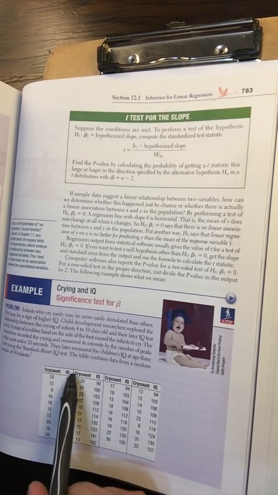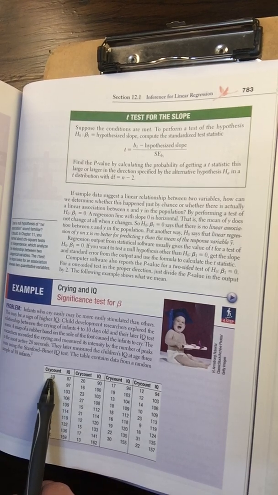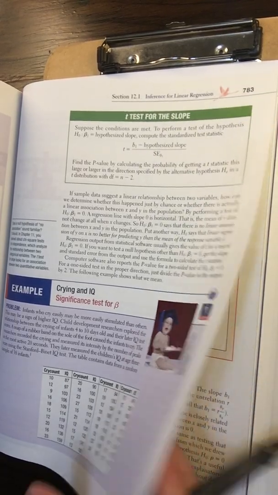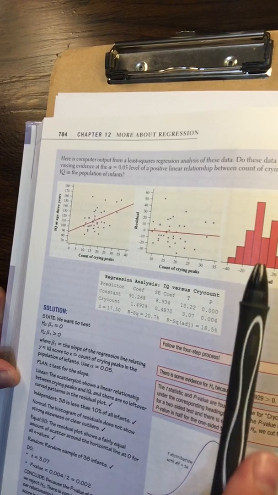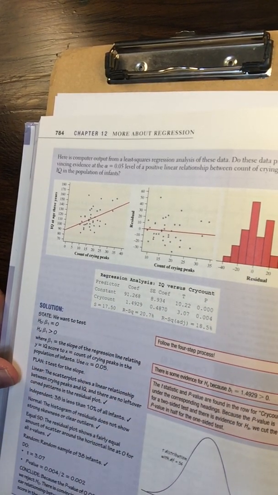So here's their cry count, and there's their IQ score. I would suggest that cry count is the explanatory variable, and IQ is the response variable later on, right? So you got a bunch of data points. We don't need to make any scatter plots. They'll be given to us in this chapter. We did that in chapter 3. So here's a scatter plot. Here's the residual plot. And there's the histogram of the residuals. The exact same setup that you guys got yesterday.